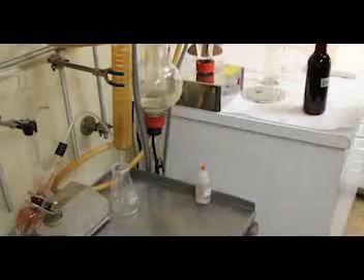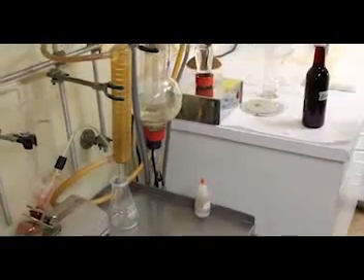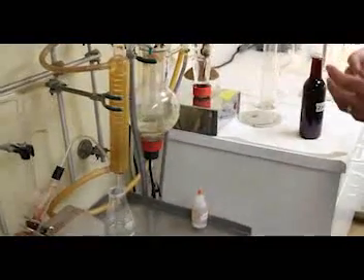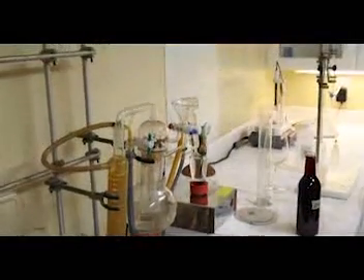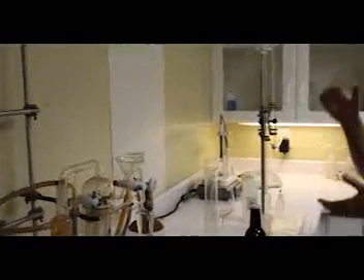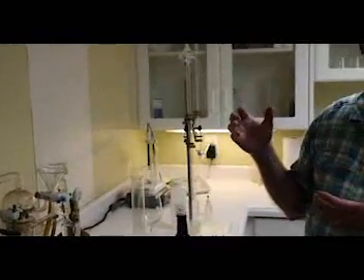And by knowing the amount of the sample of wine and the molarity of the base that we're going to use, which is sodium hydroxide 0.1 normal, we can calculate the amount of vinegar that's in the sample.